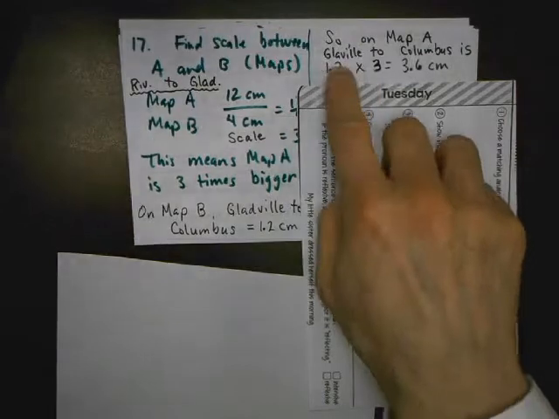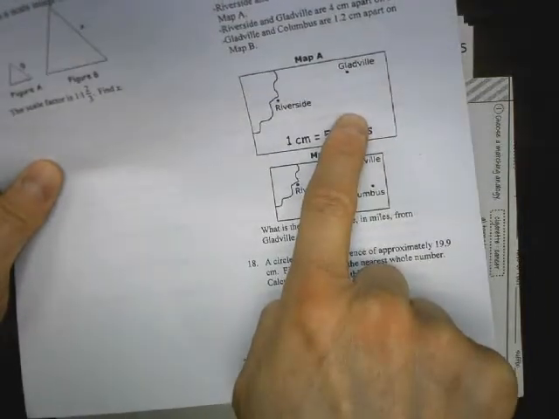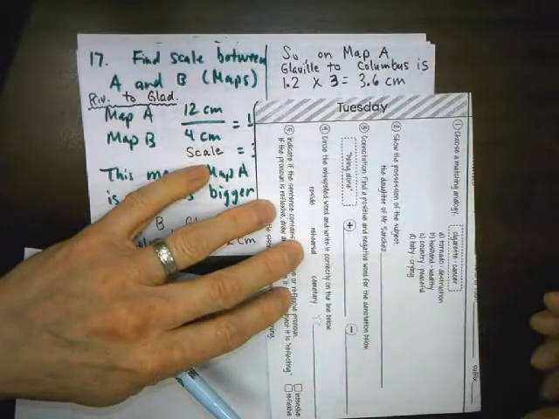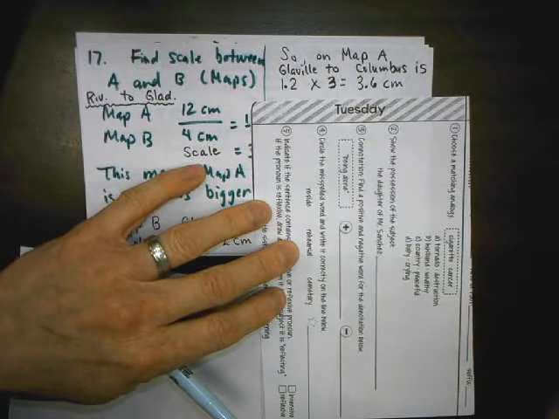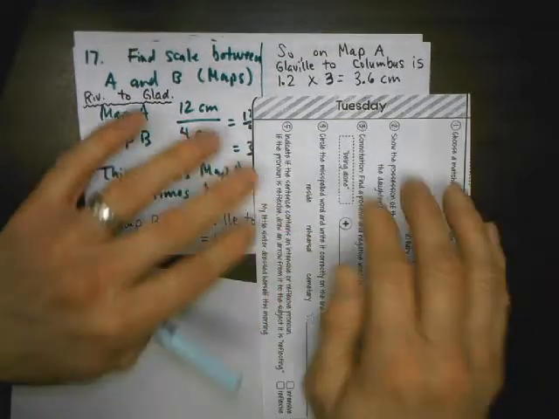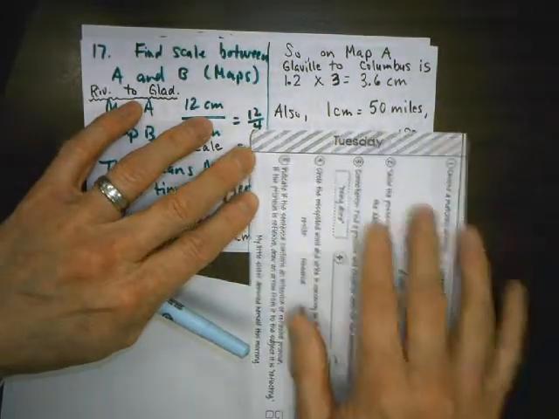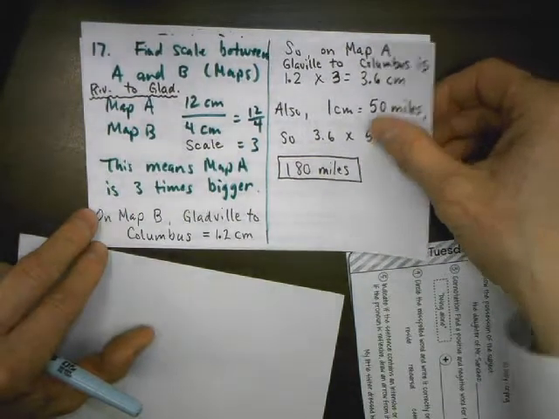Now I know that Gladville to Columbus is 3.6 centimeters, even though they don't show it, because I use proportionality to figure that out. So I figured out map A is 3 times bigger, multiply it by 1.2, and now I know that it's 3.6 centimeters from Gladville to Columbus on map A, which is great because I know on map A every centimeter is 50 miles in real life, so I multiply by 50 and I get my answer, 150 miles.